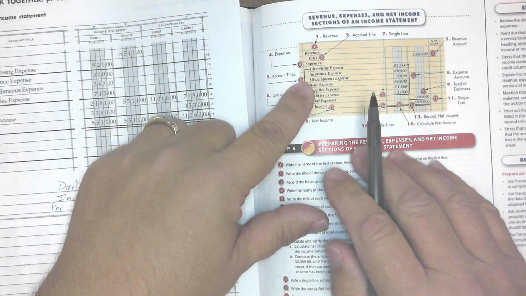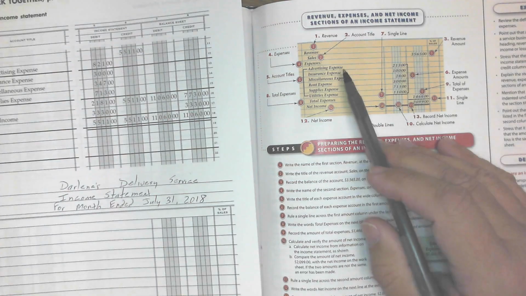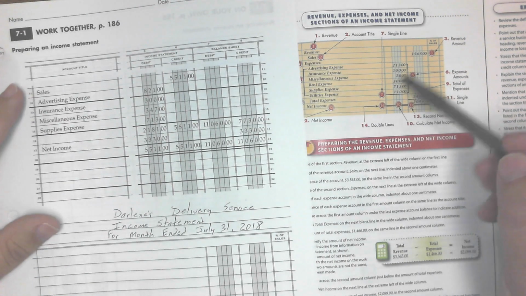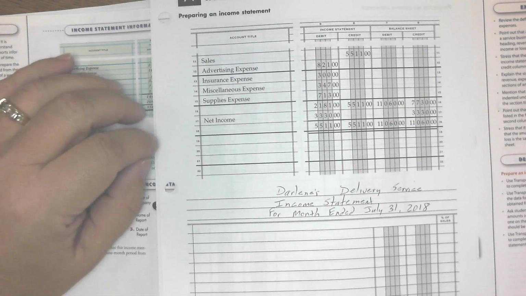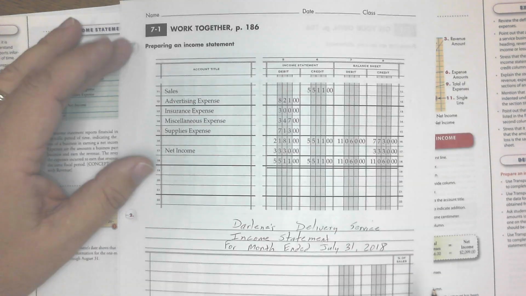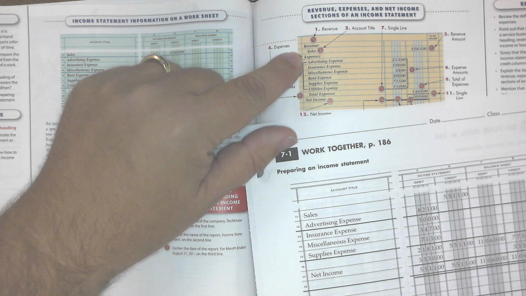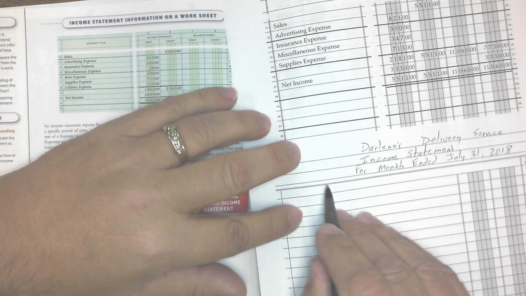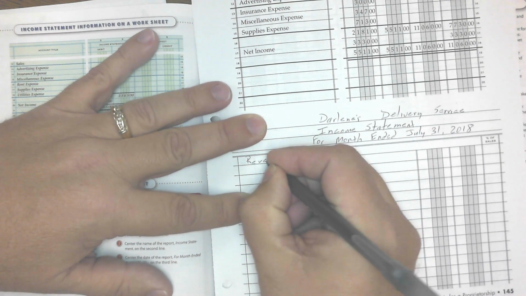So now we're just going to follow the example that's here on page 183 out of the book. We're going to list our expenses, but obviously instead of using the numbers that are in the book, we're going to use the ones that are here in the example. So we're going to have our two sections, our revenue and expenses. We'll start here. Label the section revenue.